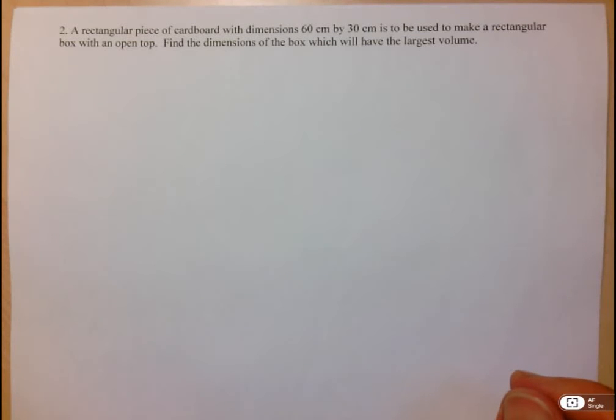Hi folks, we're going to take a look at question 2 from the Unit 7 quiz. Here we're given a rectangular piece of cardboard with dimensions 60 by 30, and we're going to make a rectangular box with an open top, and we want the dimensions which give the largest volume.